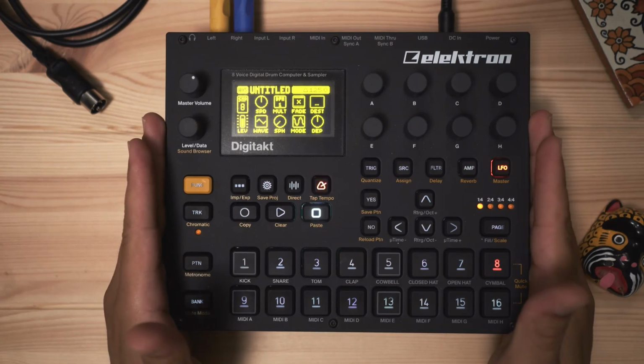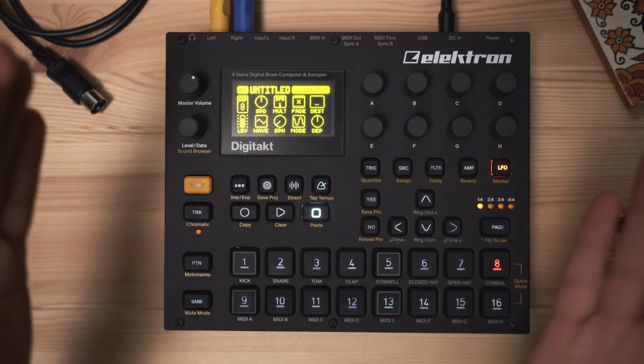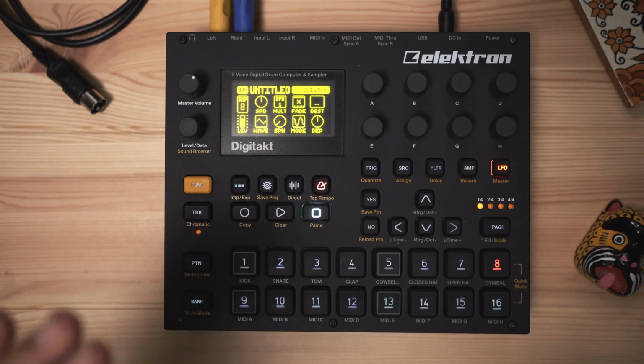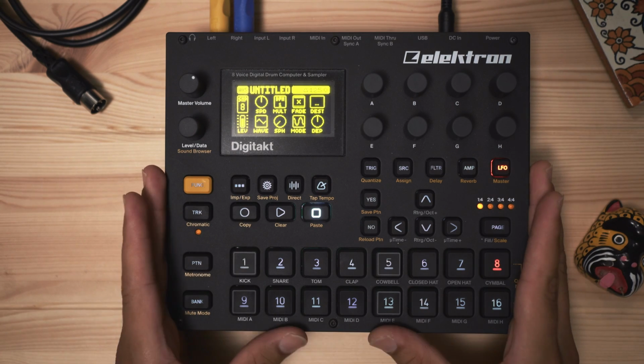Alright, so let's go ahead and jump straight into the LFO page. Again, like I said before, this is more catered towards beginners, so I am going to run through this stuff at a slower pace. For those guys who are a little bit more advanced, I will get into some cooler stuff later down the line.